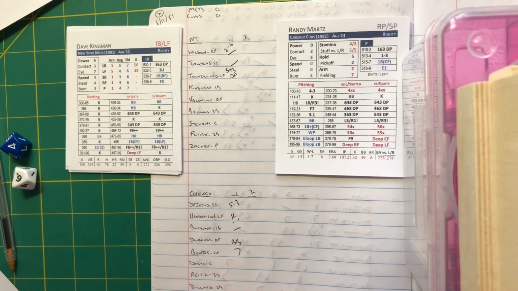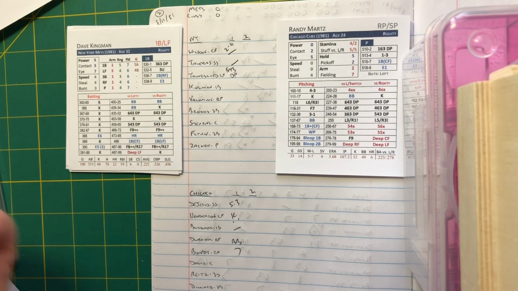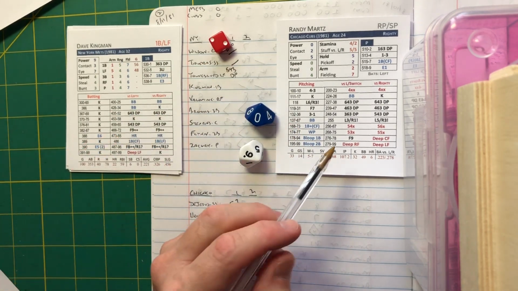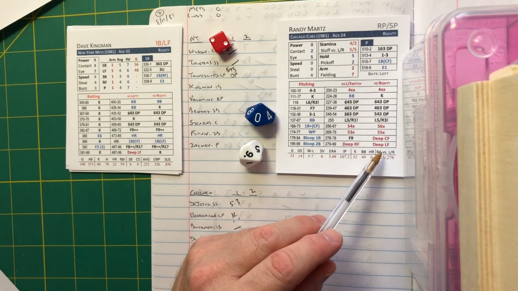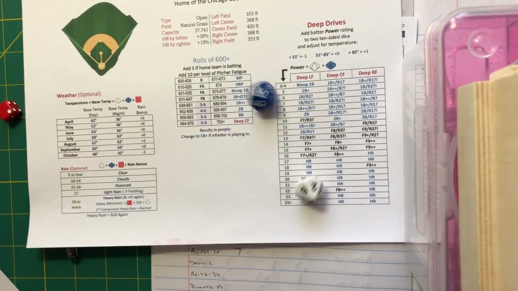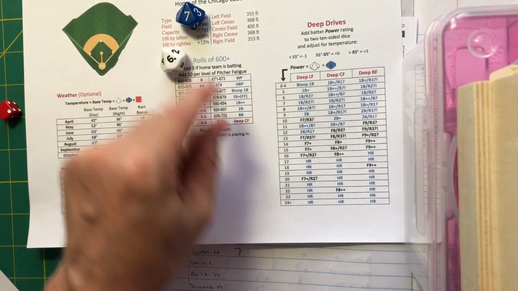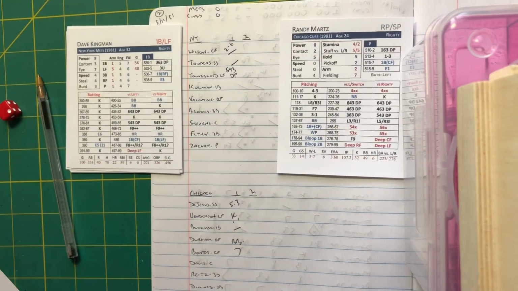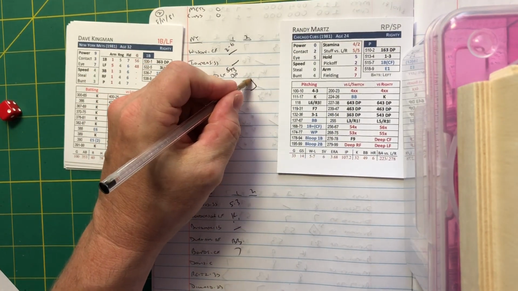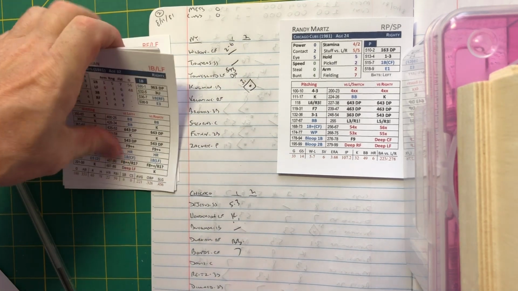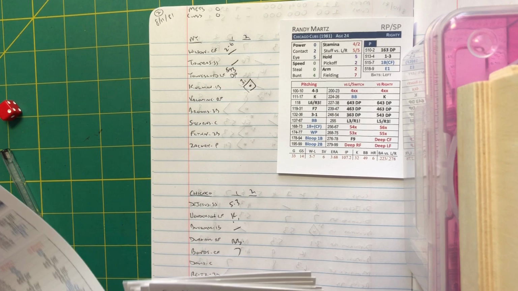Randy Martz will face Dave Kingman, Ellis Valentine, and Hubie Brooks in inning number 2. Martz kicks and deals, 290. Against a right-handed Dave Kingman is a deep drive to left. Kingman's power is a 9. Got to add our D10s. And that's going to be to left and deep. Back goes Steve Henderson. And that's on Waveland Avenue, my friends. Kong just left the building. It's 1-0 Mets.